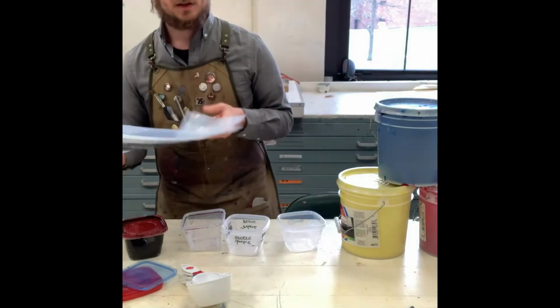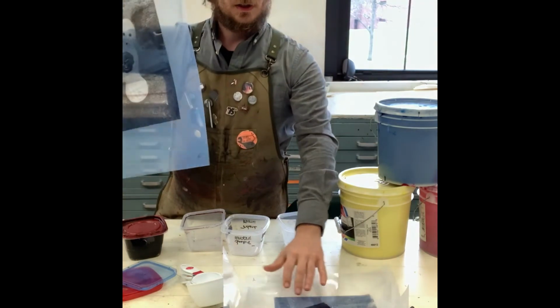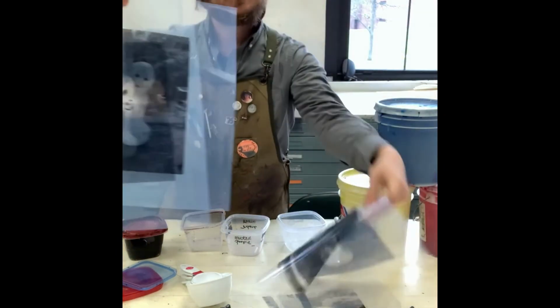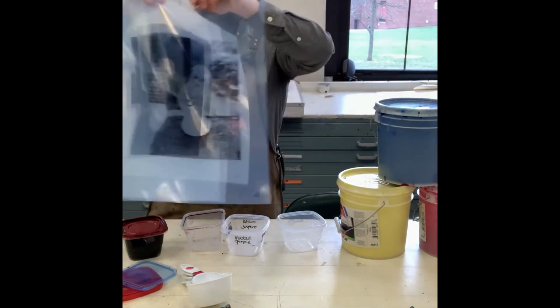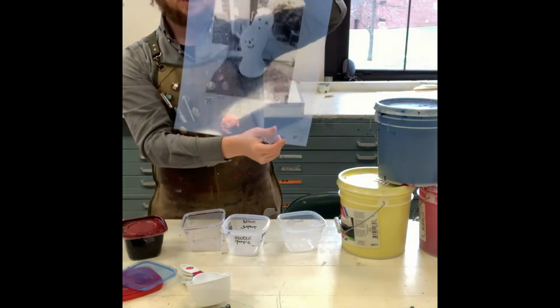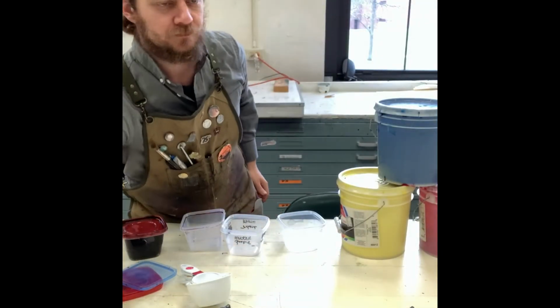So as you might have seen in my last video, I was printing out these different films on our printer, on our waterproof film, and I printed one for each layer. Here's C, here's M, here is Y, and K. After I print them, sometimes I'll put a little note in Sharpie so that I know which one is black or which one's yellow, because they do look sort of similar.